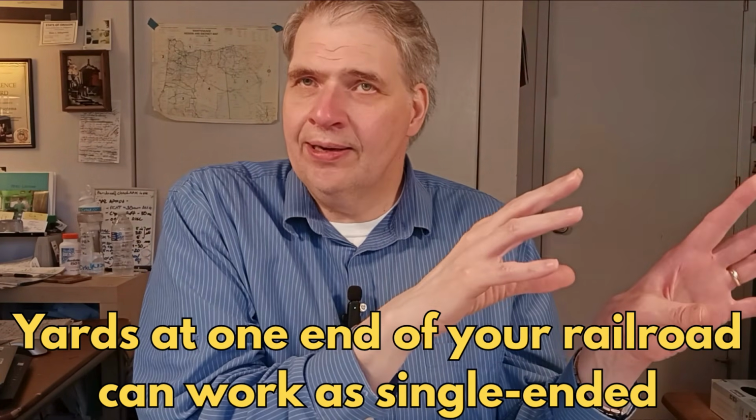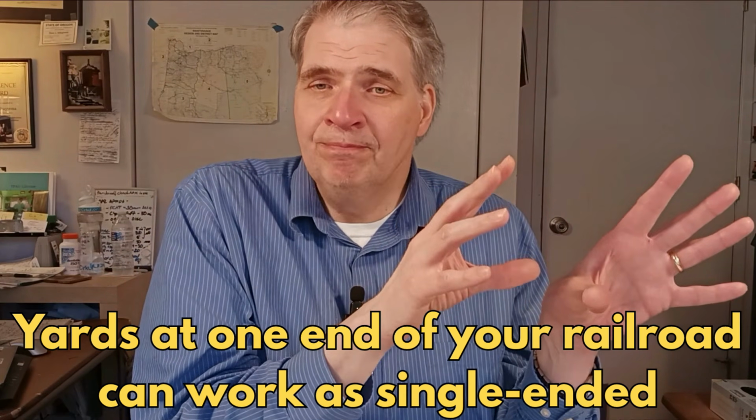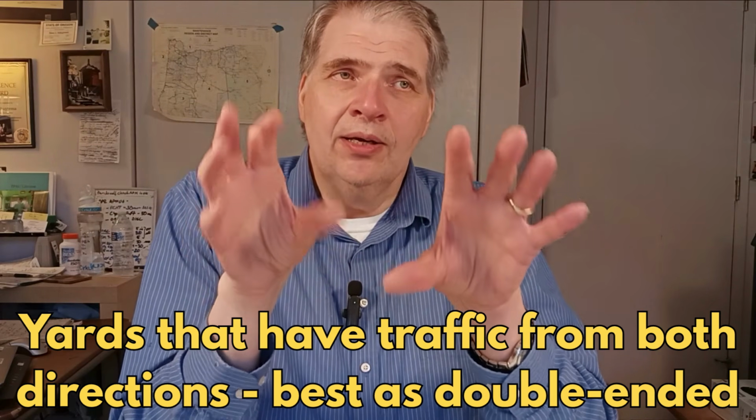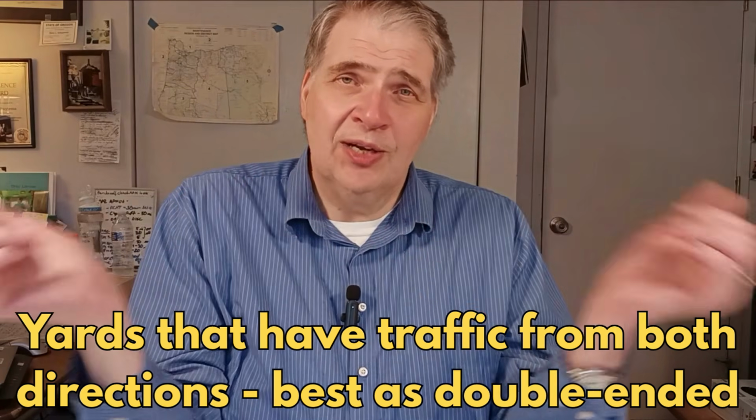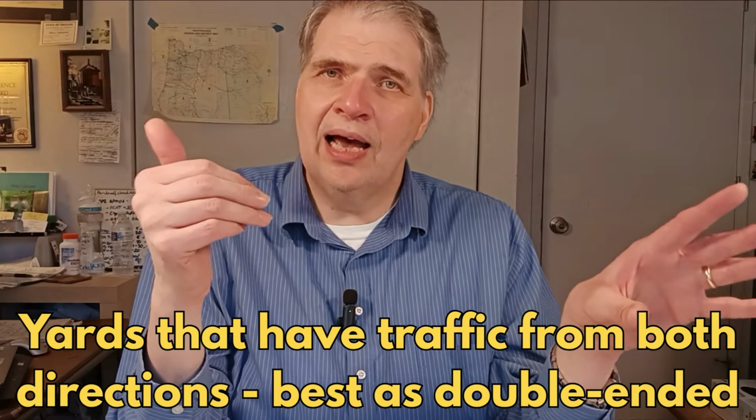I find that a good rule of thumb is if the yard is at the end of your railroad or the end of an industrial area, then a stub would probably work fine. If it's in the middle of your railroad, a yard is probably best to be double-ended if you have traffic coming from both directions, and sometimes just having a ladder on one side can make operations kind of inefficient and maybe awkward.